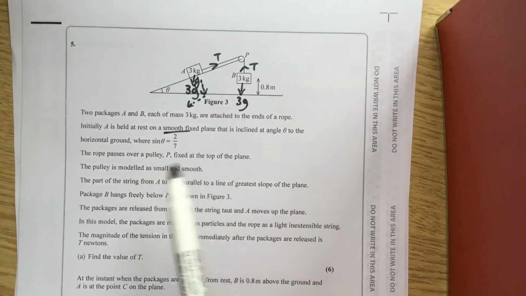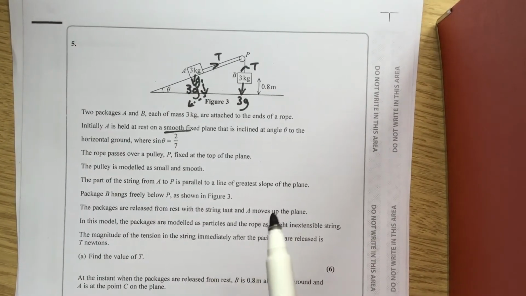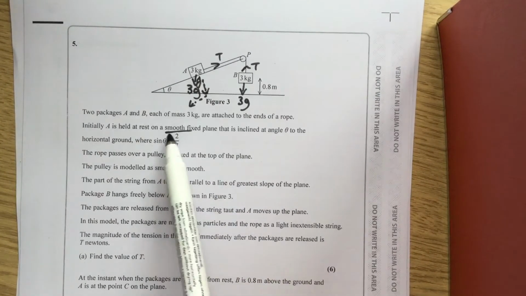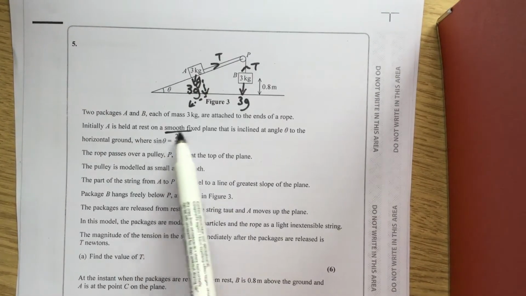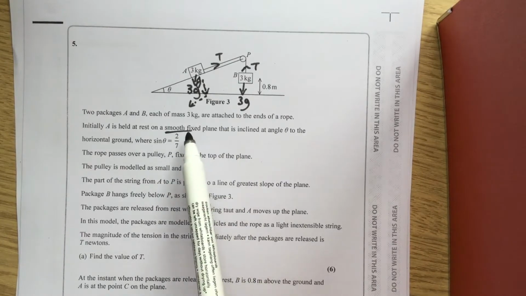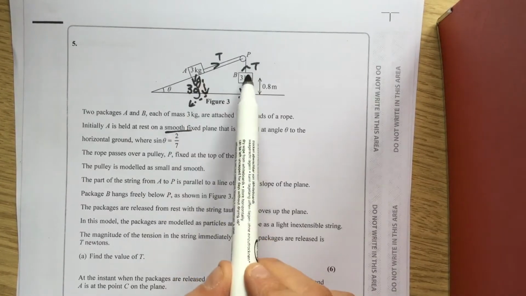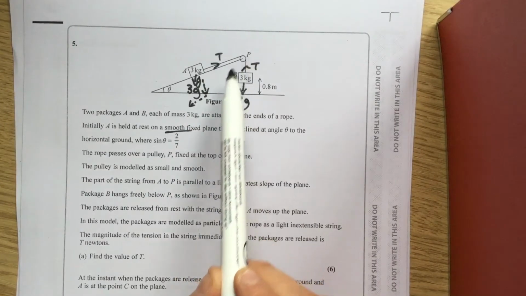Okay, so question 5 was a beast of a question, 13 marks. Just picking out some key information. You've got the fact that it's on a smooth plane, so we don't need to worry about friction. We're going to have our tension. It's going to be pulling that block upwards, and it's going to be slowing that block down.